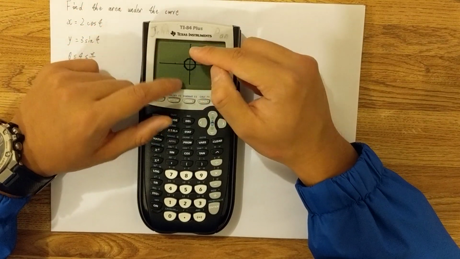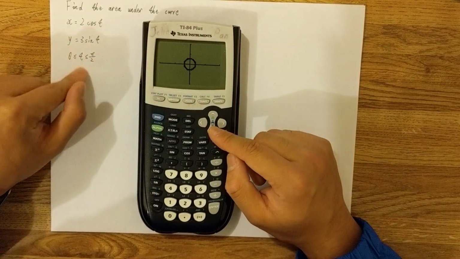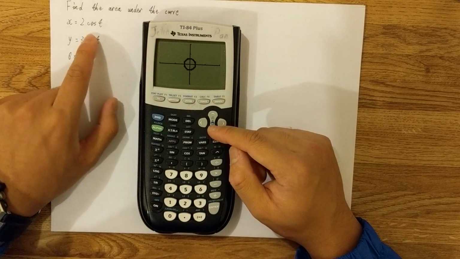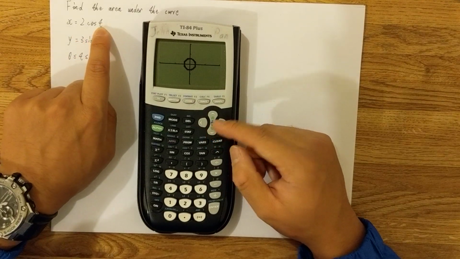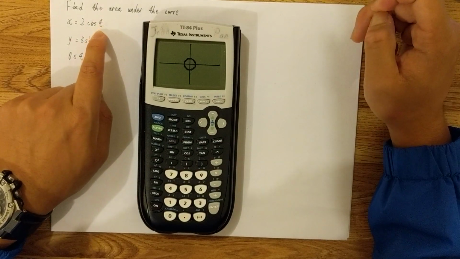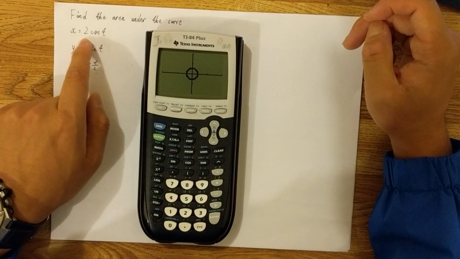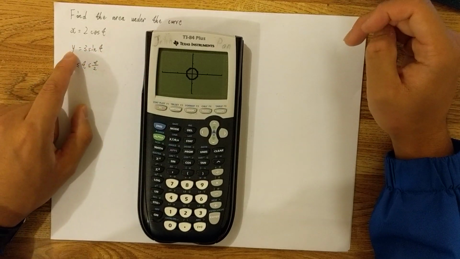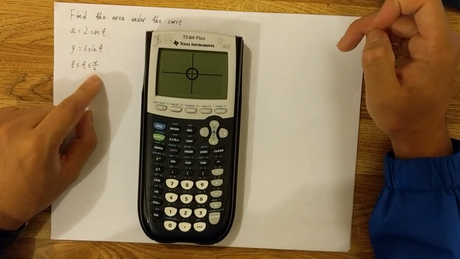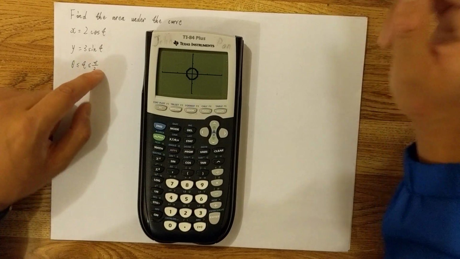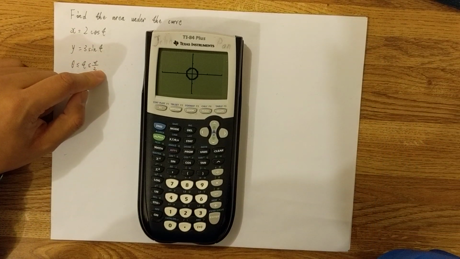So when t equals 0, we have the point 2 cosine 0, which is 1... so when x equals 1, and then y will be 3 sine pi over 2, which will also be 1.